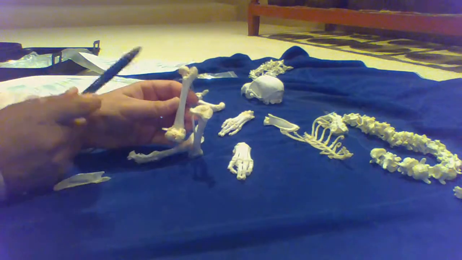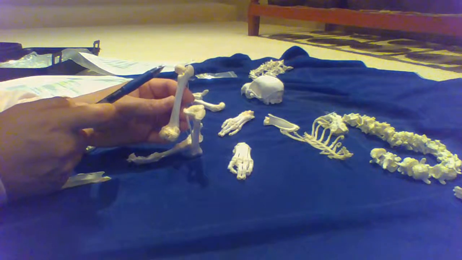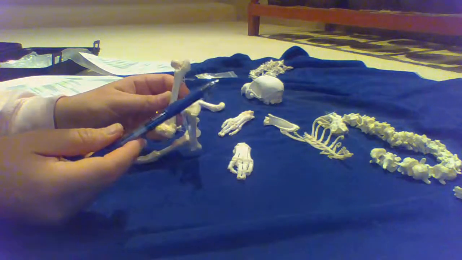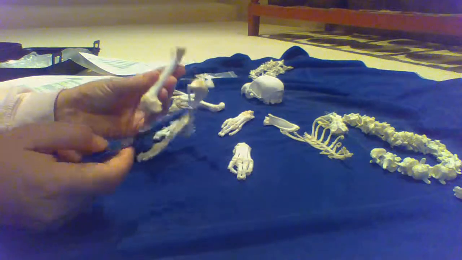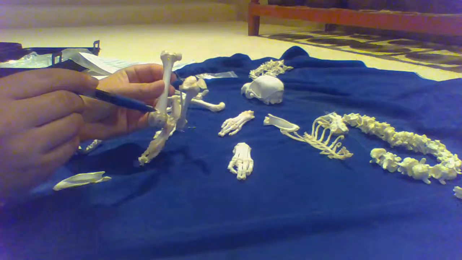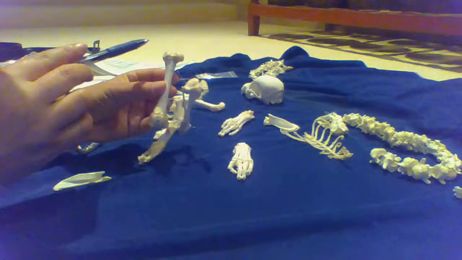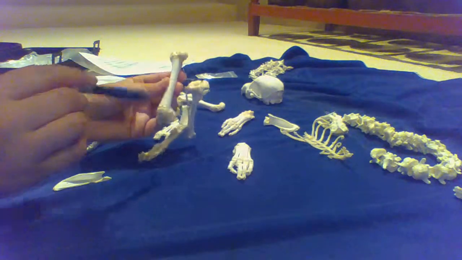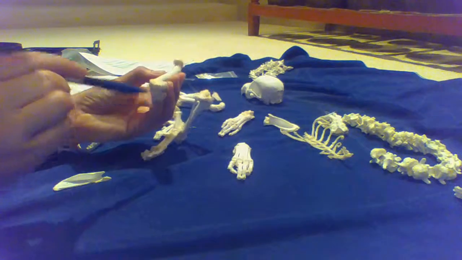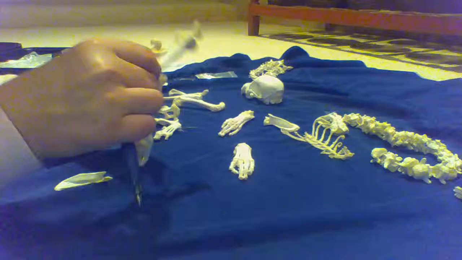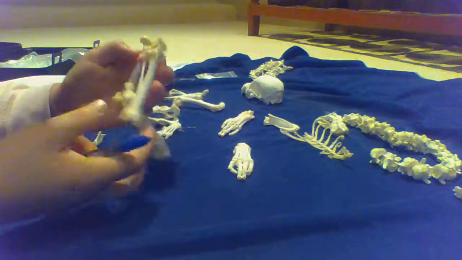This is the greater trochanter, lesser trochanter. Here's the head, the neck, and the patellar surface is here, where it would connect down into this, but these aren't connected, right? Okay, then we have the tibia.